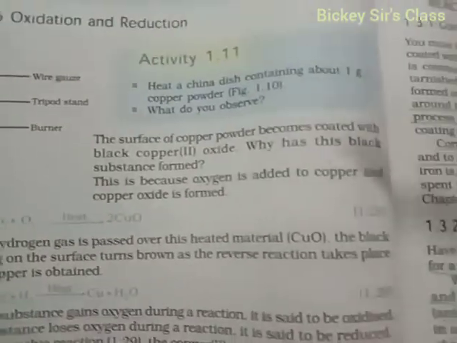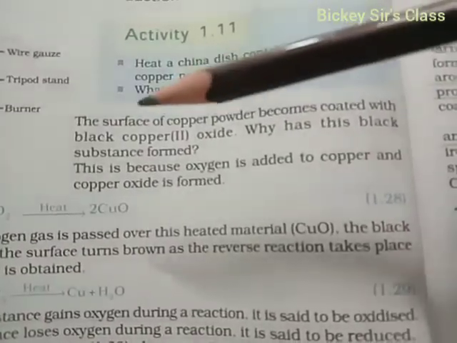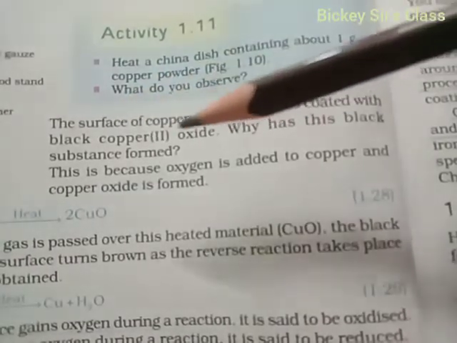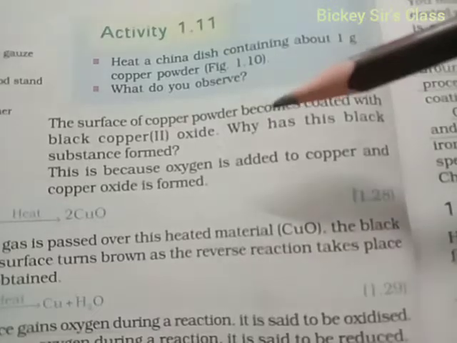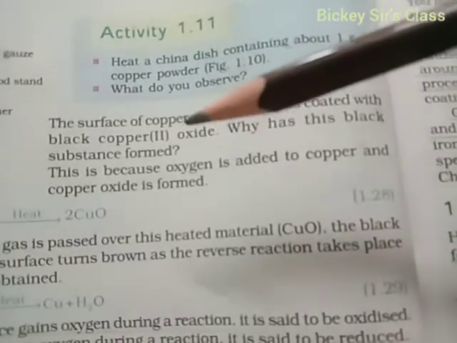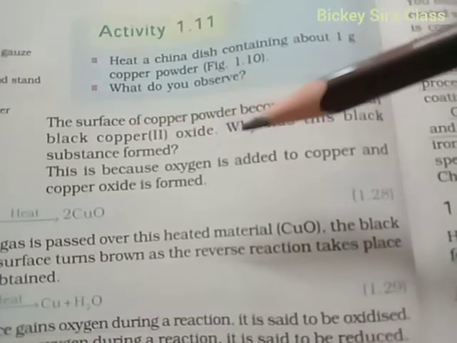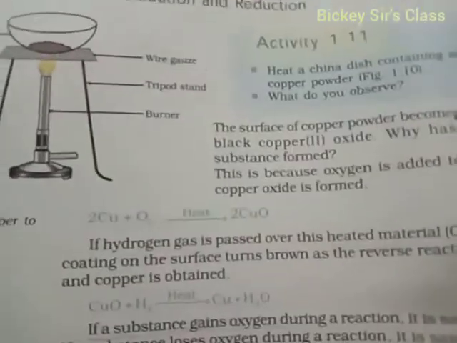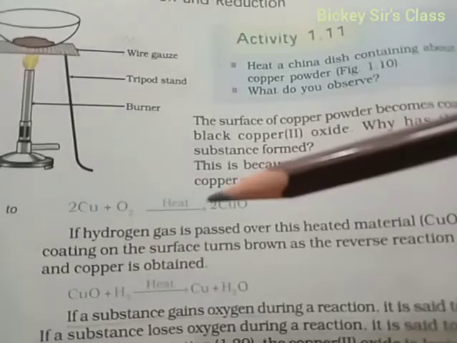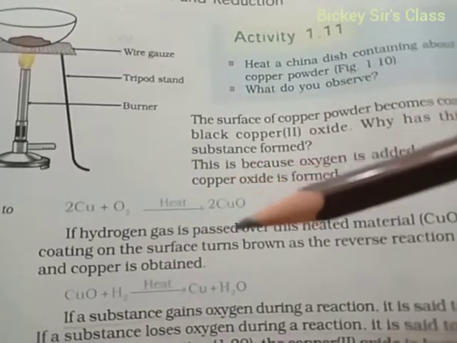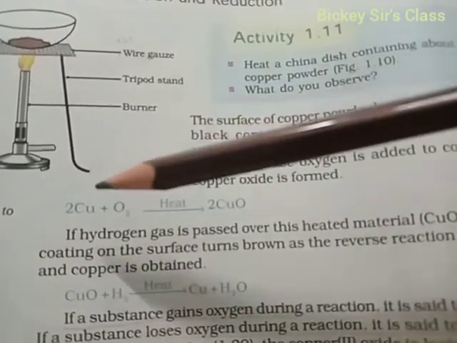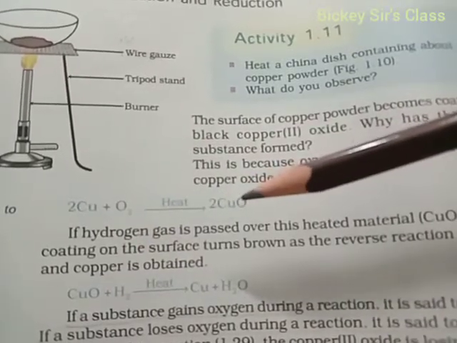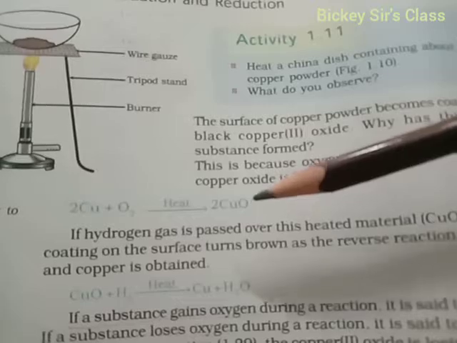So here it is mentioned, the surface of copper powder becomes coated with black copper oxide, copper 2 oxide. Why has this black substance formed? This is because oxygen is added to copper and copper oxide is formed. So from this activity, we can easily now say what is the name of the brown color substance X and what is the name of the black color substance which is formed.